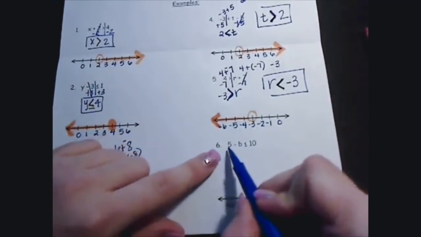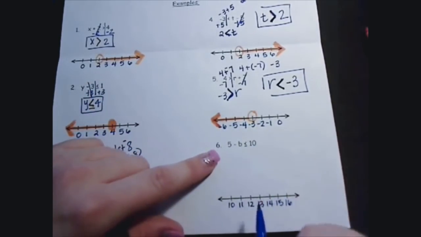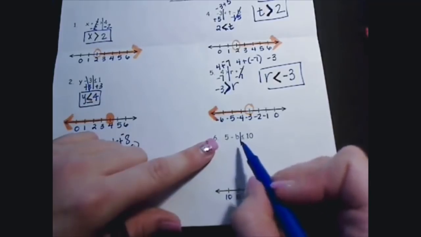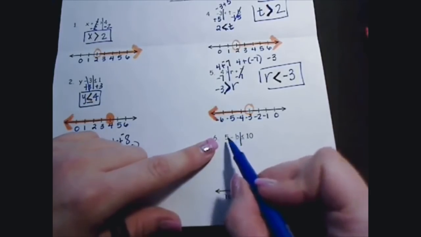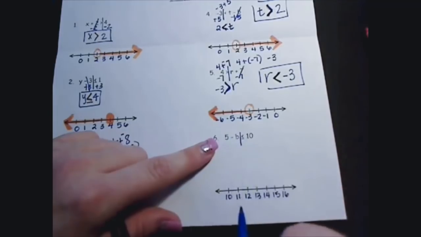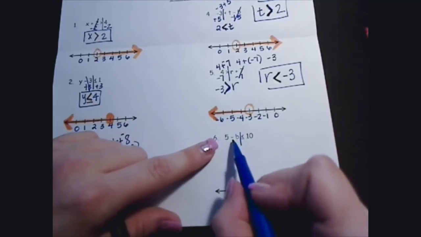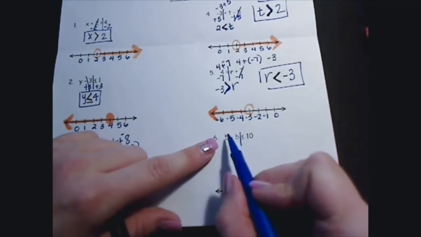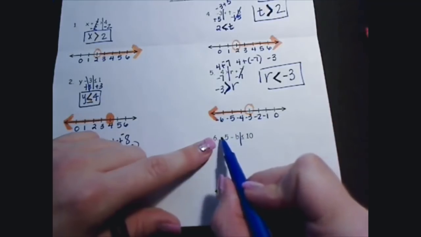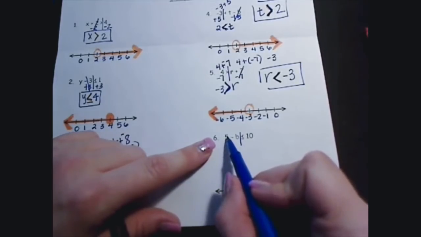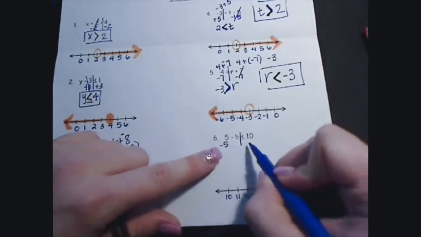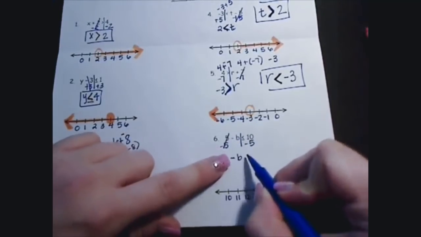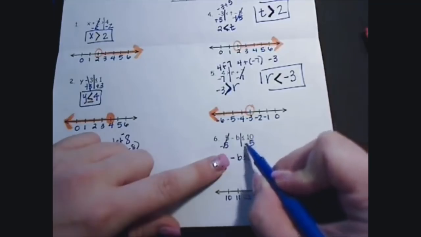Last but not least, 5 minus b is less than or equal to 10. Okay, so let's cut it in half. All right. Now I need to isolate this variable. All right, so I want to make this positive 5 go away. And I know you're going to be tempted to look at this and say, but that's minus 5. But guys, we don't read right to left, we read left to right. So that is a positive 5. If it were negative, there would be a negative sign in front of it. So in order to make positive 5 go away, I'm going to subtract 5. My 5's cancel. I'm left with minus b is less than or equal to, and 10 minus 5 is 5.